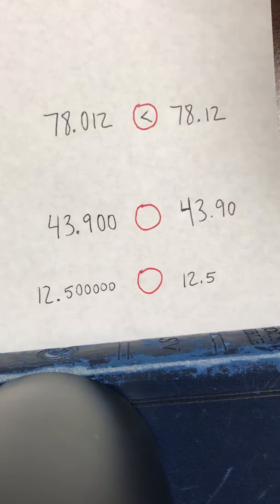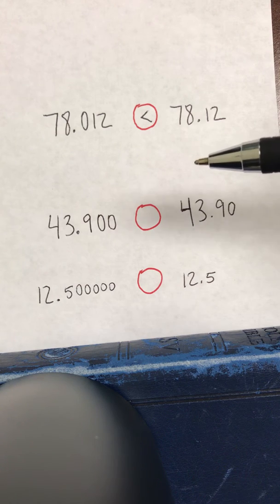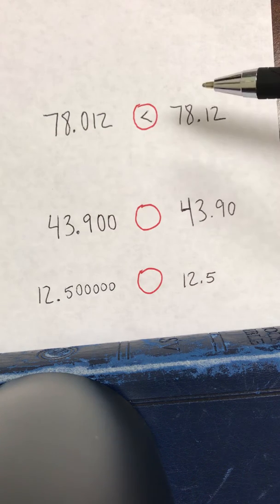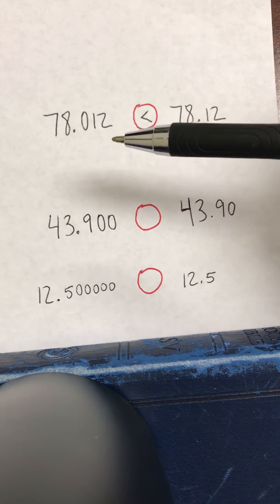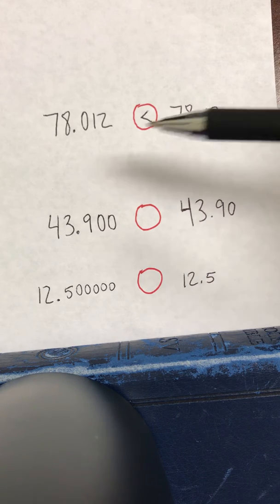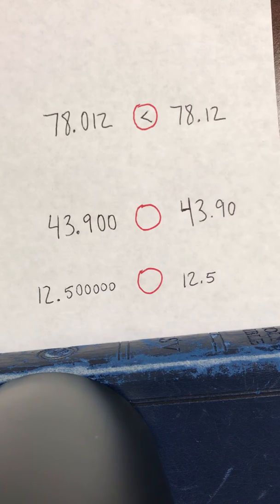This first example shows you that it can't just be adding zeros wherever we want inside a number. It has to be at the end. The 0 has to be the last number. So I've got the same tens place and the same ones place, but my tenths place is different. This is a 0, this is a 1. So as we learned, comparing decimals, my first number is less than this number because the tenths place is different and 0 is less than 1.